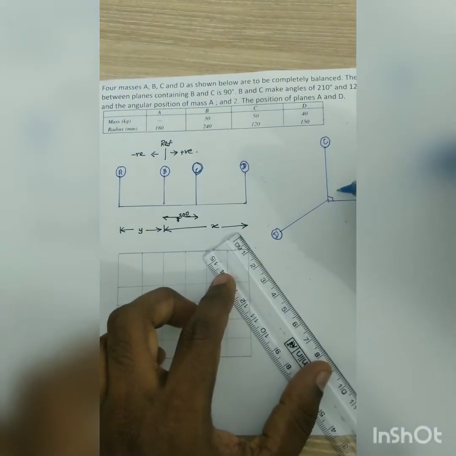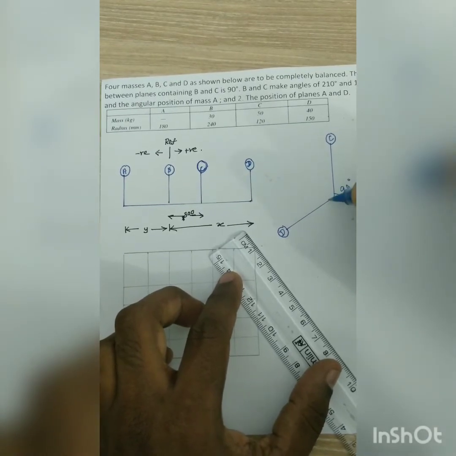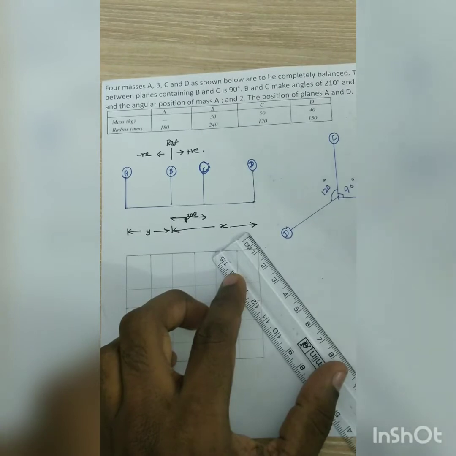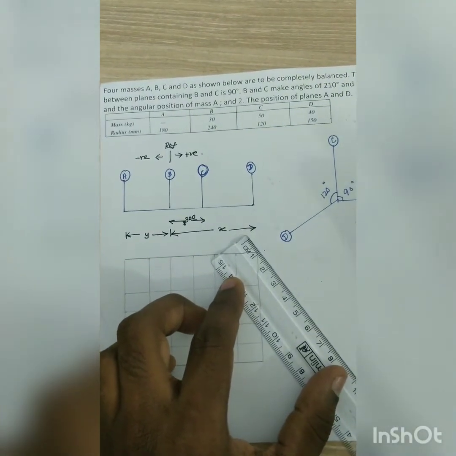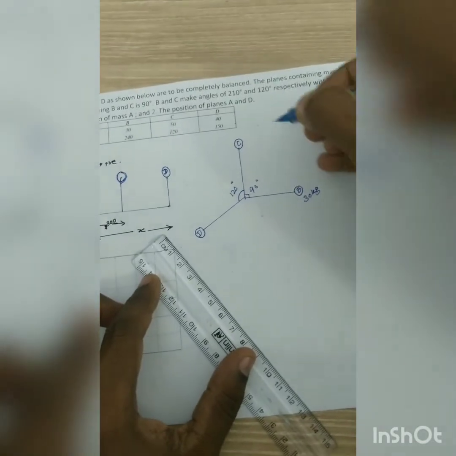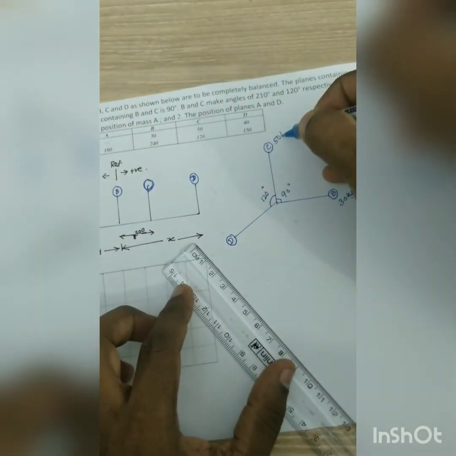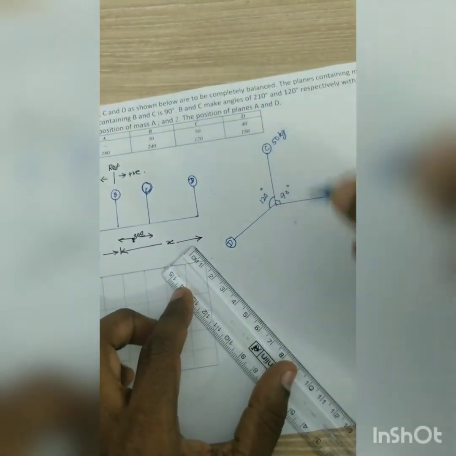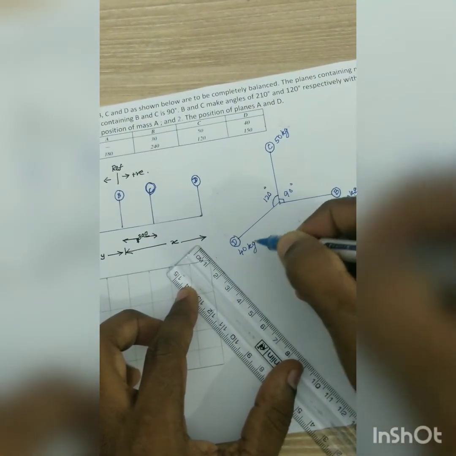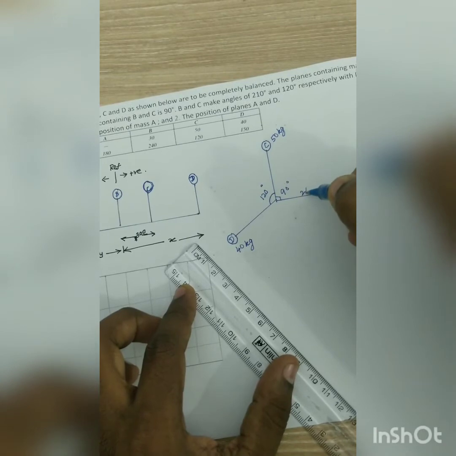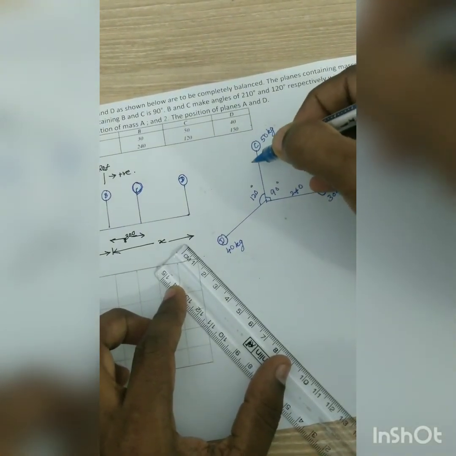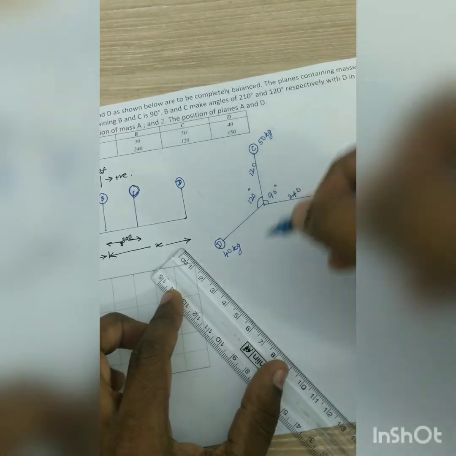This is 90 degrees, and this is 120 degrees, and this is 30 kg. This is 50 kg. This is 40 kg, and the radii are 240, 120 and 150.